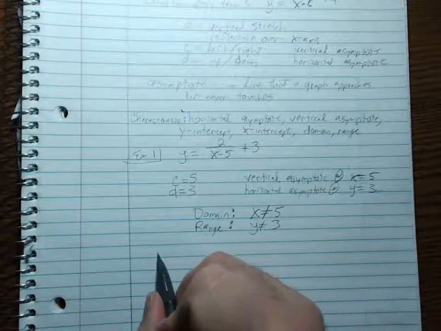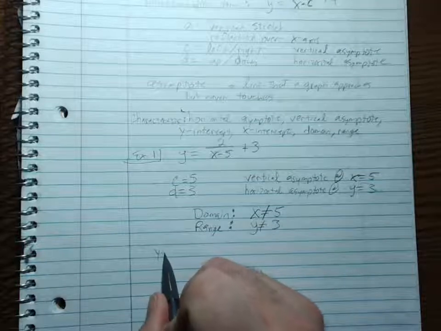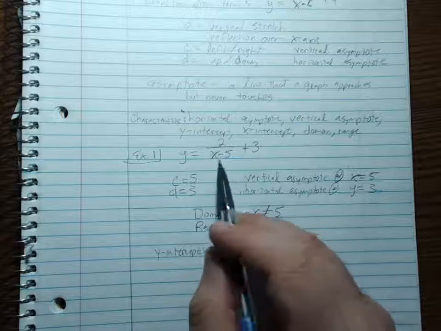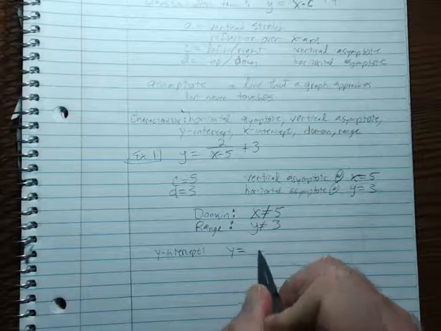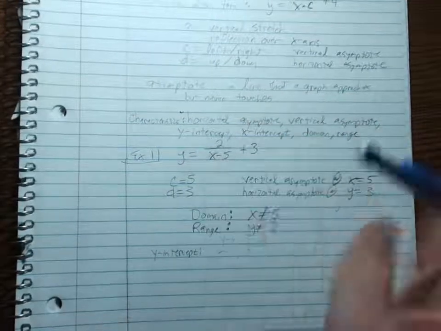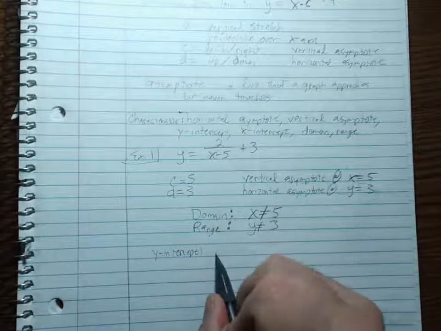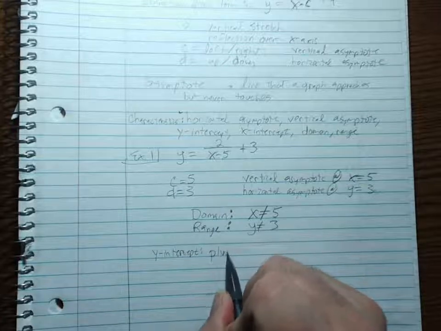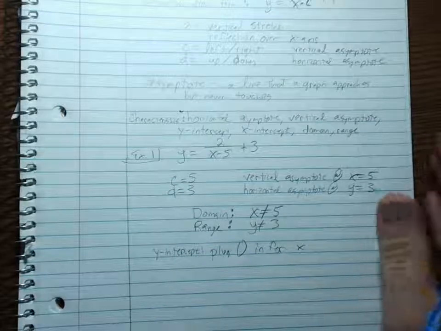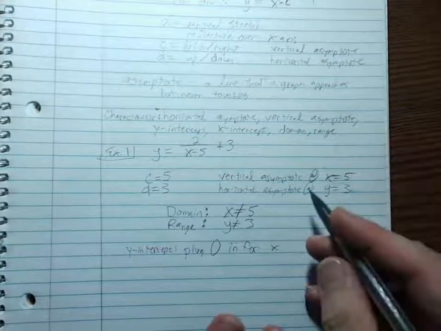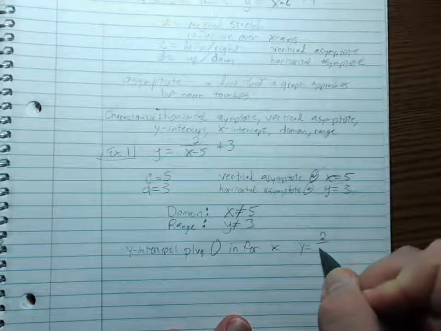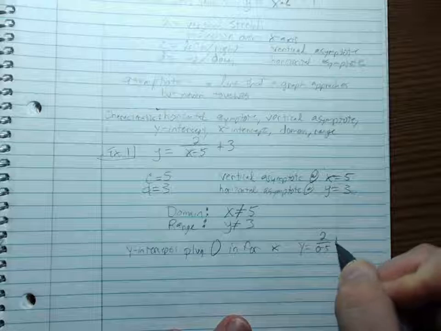All right, so for the y-intercept, go ahead and plug 0 in for x. So y is going to equal 2. Here, I'll write it down and then I'll show you. Plug 0 in for x. And it's going to look like this. So y would equal 2 over 0 minus 5, plus 3.